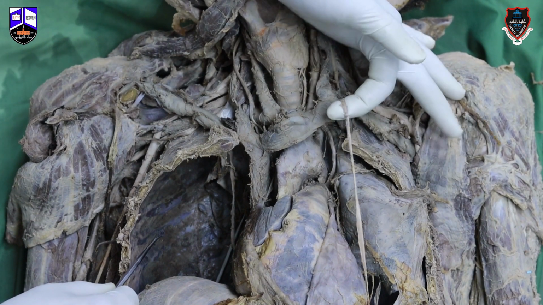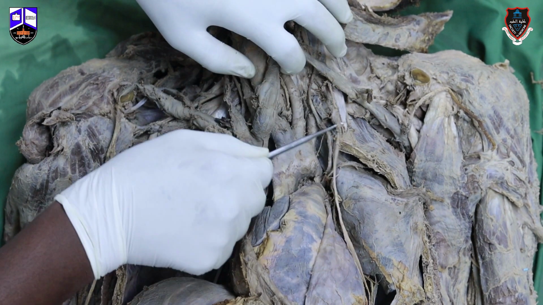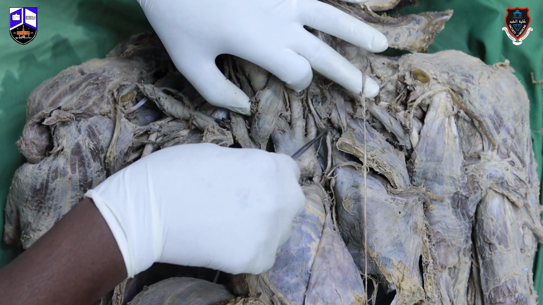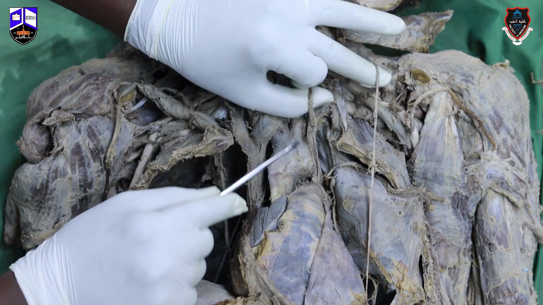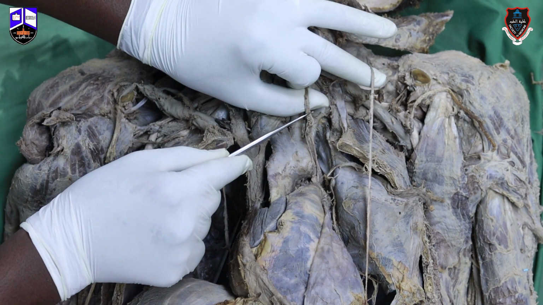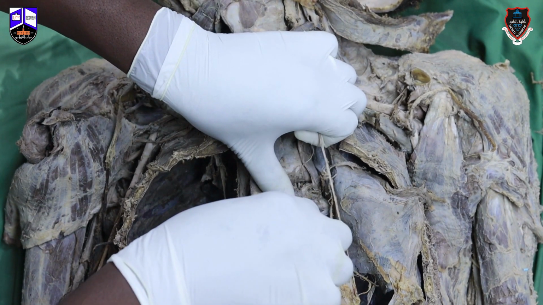The phrenic nerve runs anterior to the arteries and lateral to the vagus nerve. Here is the phrenic nerve and here is the vagus nerve, and it descends anterior to the lung root.